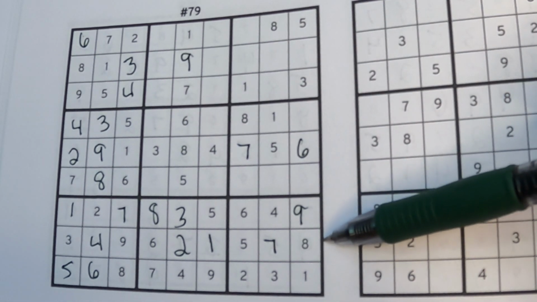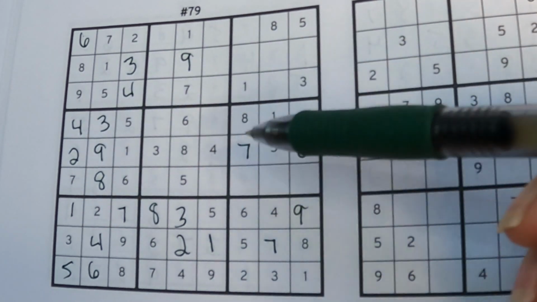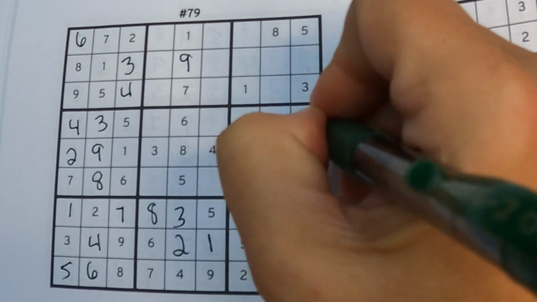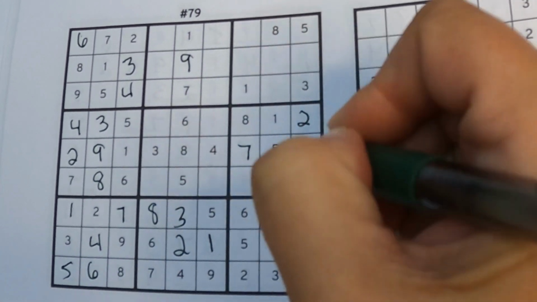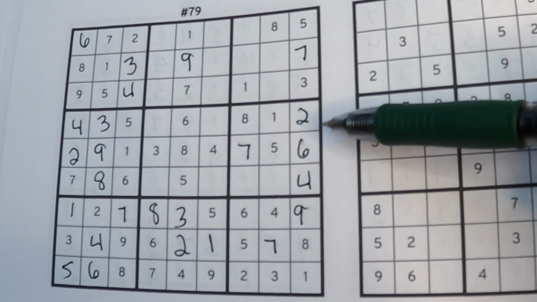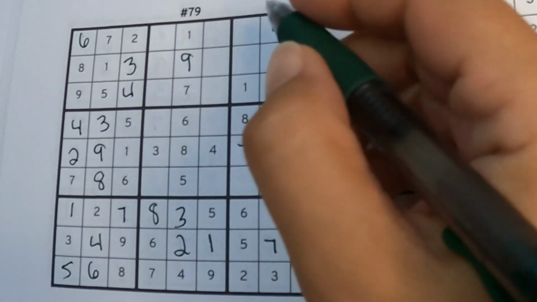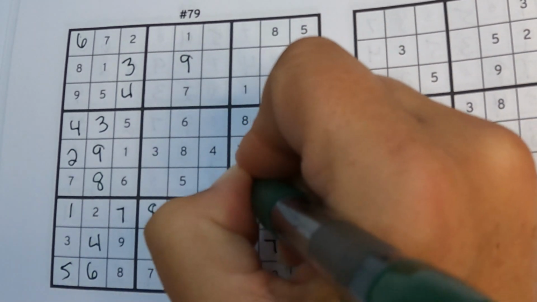For this column now, we're missing 2, 4, and 7. We've got a 4 and 7 here, so this is our 2. That 7 makes this our 4, 7. For this box now, we're missing 3 and 9. We've got a 3 here, so 9, 3.